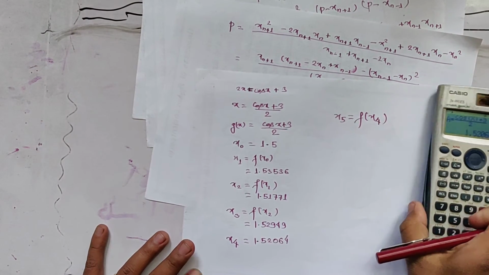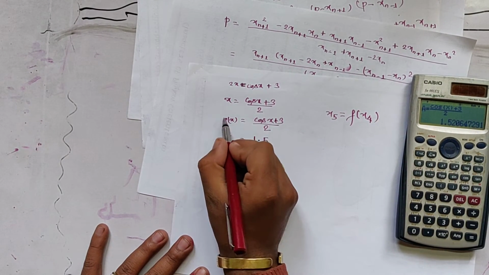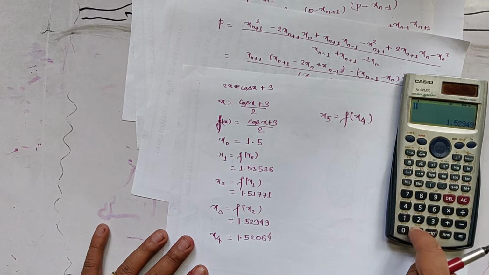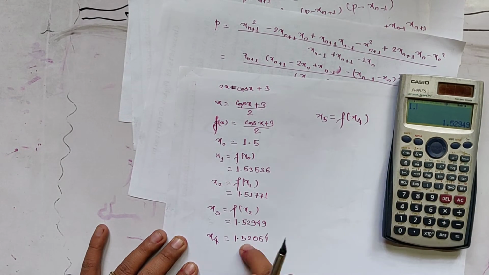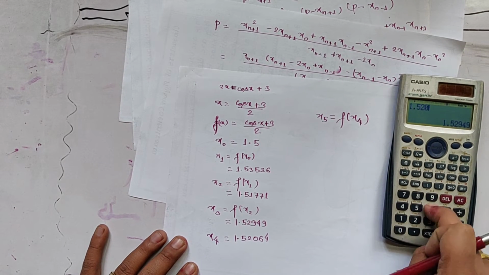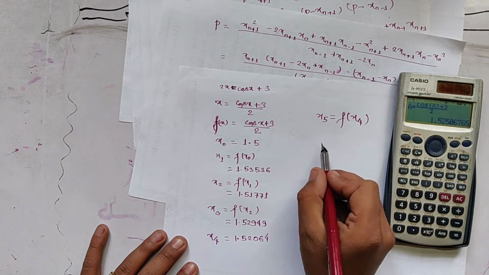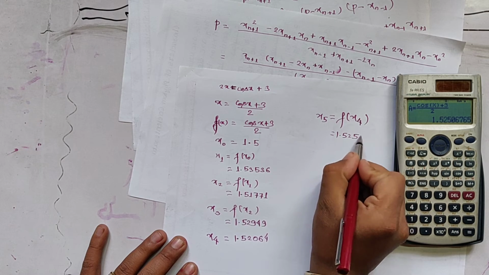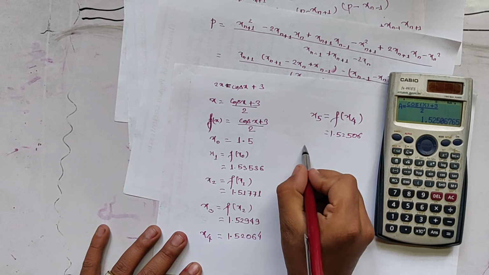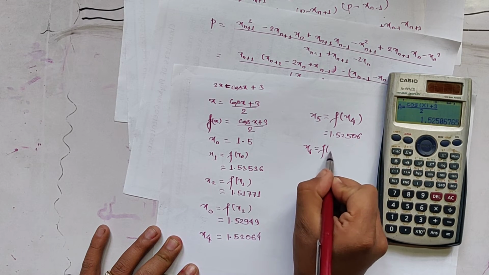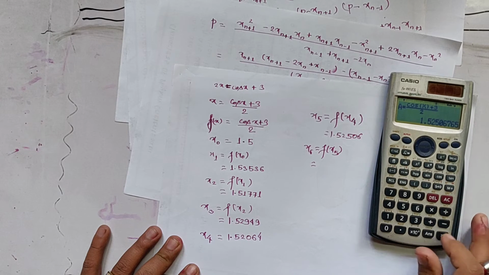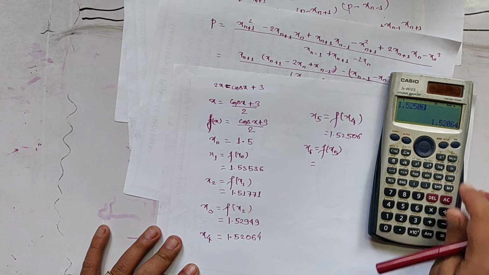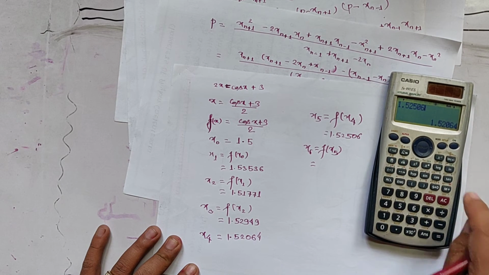I have written g, but for easiness we suppose f. So x4 is 1.52064, so that is 1.52506, and x6 equals f of x5.